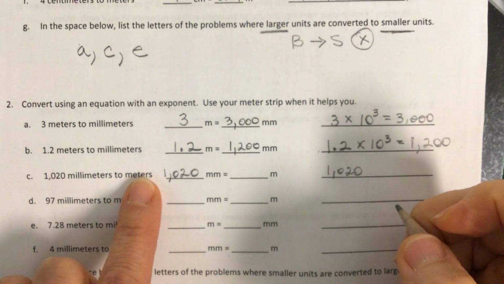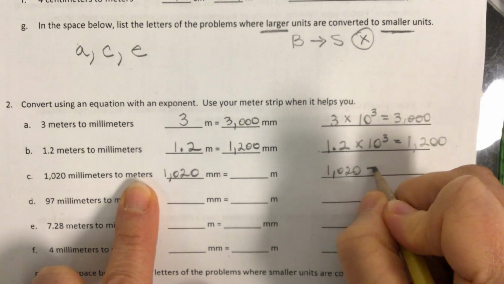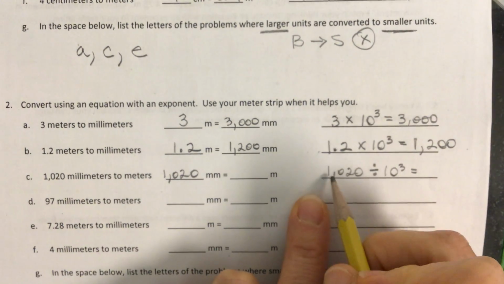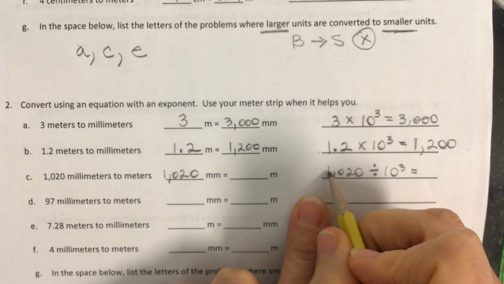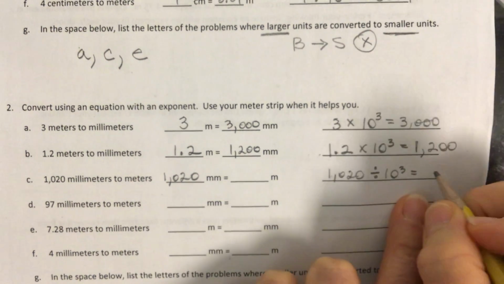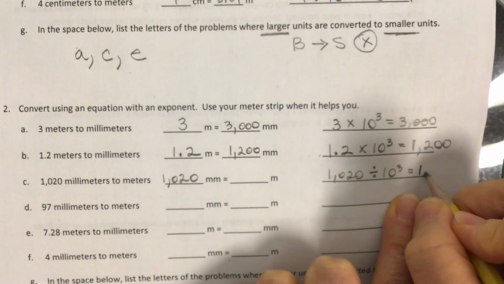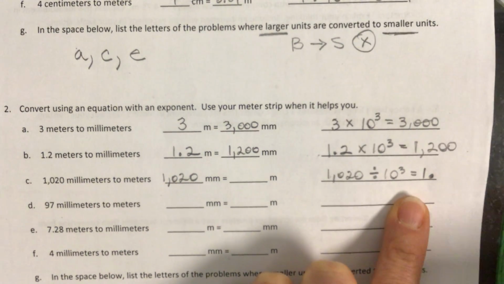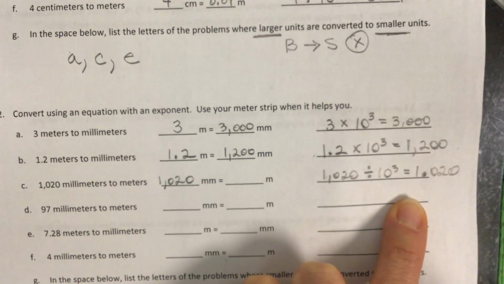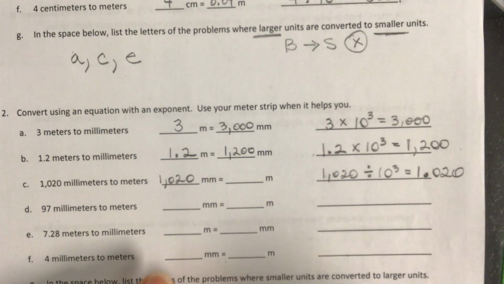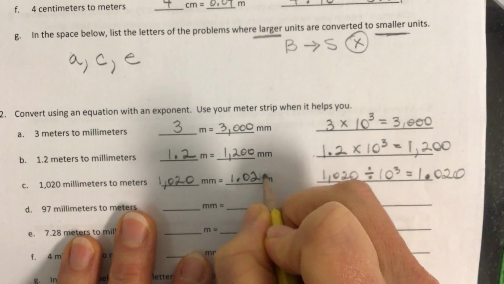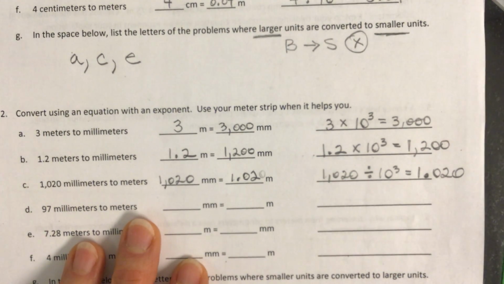Okay, next one, we have 1,020 millimeters. And we're going to meters. This time it's small to big, so I'm dividing by 1,000. Which means my digits are getting 3 places smaller. So the 1 is moving 1, 2, 3 places. That means that 1 moves to the ones place. After the ones place is the decimal point, which means the 020 follows it. So 1.020 or 1.02. You don't have to write the last 0 because it doesn't really have any value there.